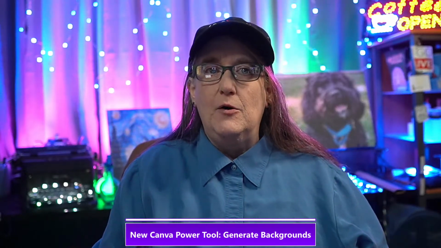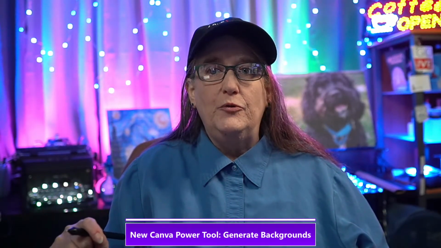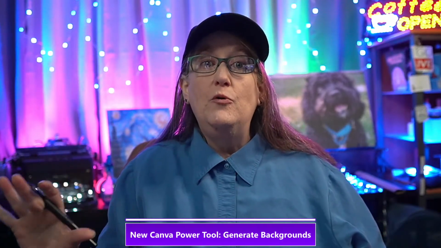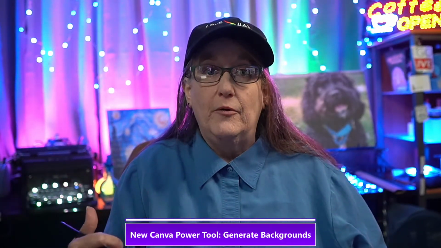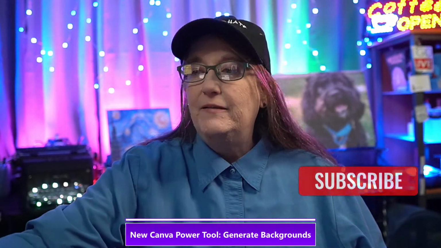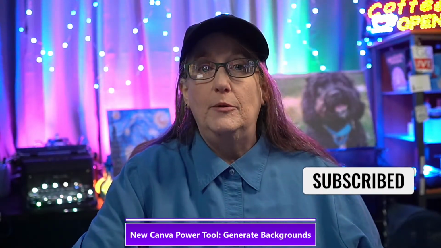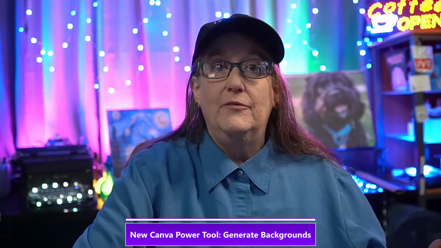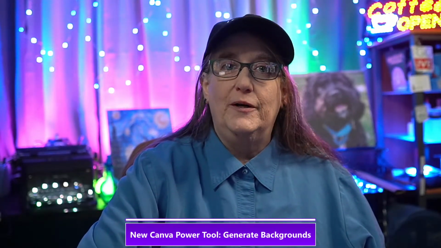A trick I found as I've been testing this is for some of the images that I was using, it worked out better if I removed the existing background and then added the custom background. Now, I'm not saying you're going to need to do this all the time, but it is something that you should think about, particularly if you're running into any kind of problems, because, hey, if it fixes it, it fixes it.